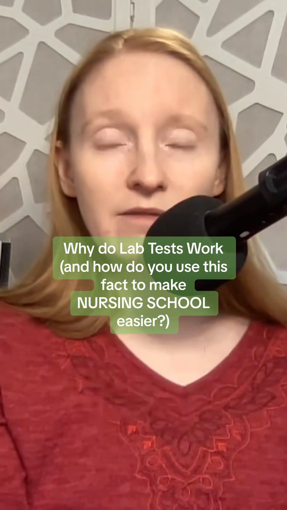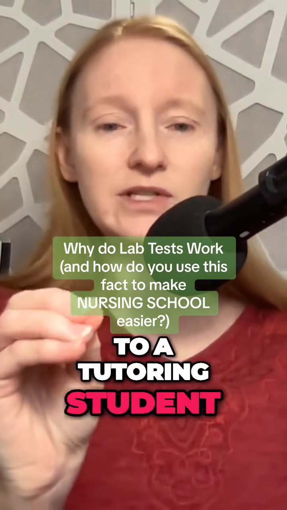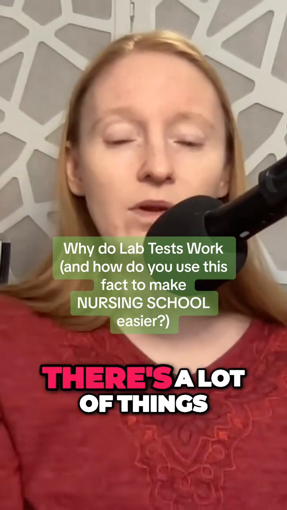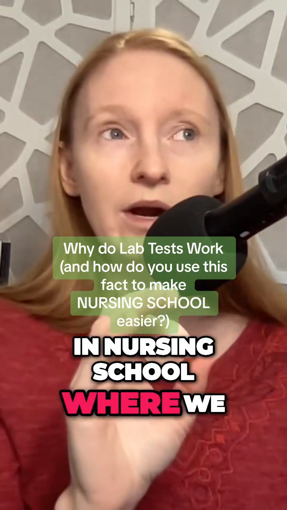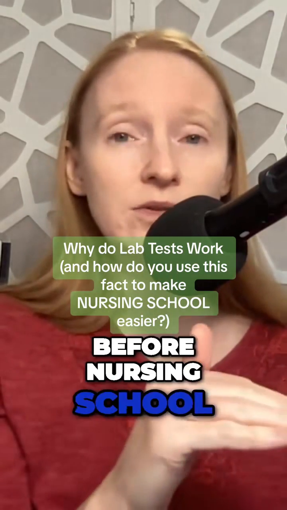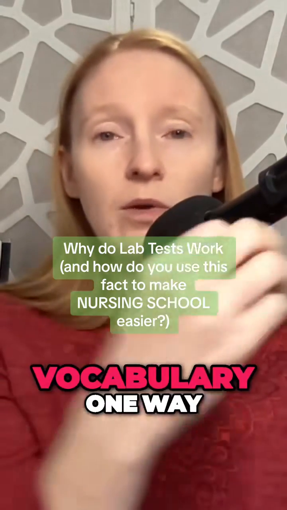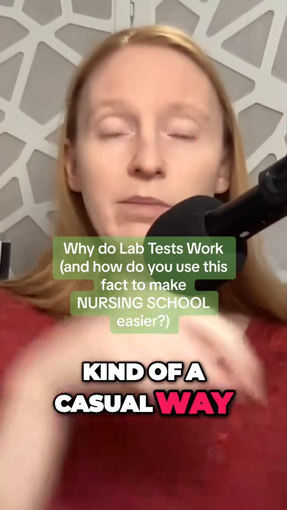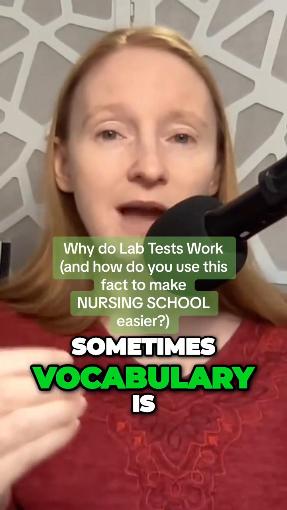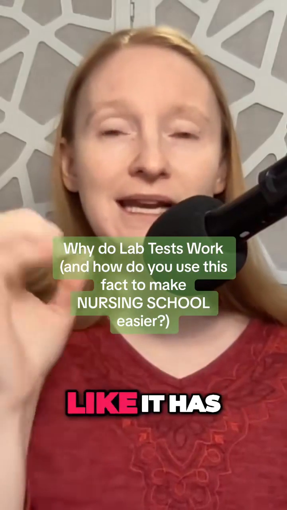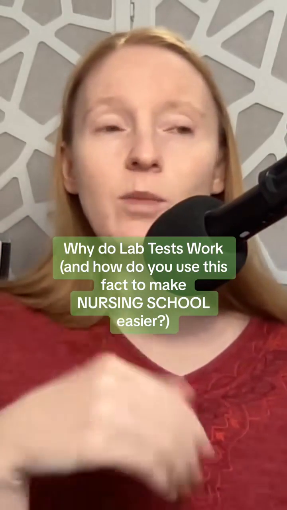Blood is mostly water. If you don't know what blood is, think about this. I talked to one of my one-on-one tutoring students about this the other day, because I realized there are a lot of things in nursing school where, before nursing school, especially if you don't have any healthcare experience, we use vocabulary in a casual way. But when you get to nursing school, vocabulary is more formalized, and it has a very specific meaning.